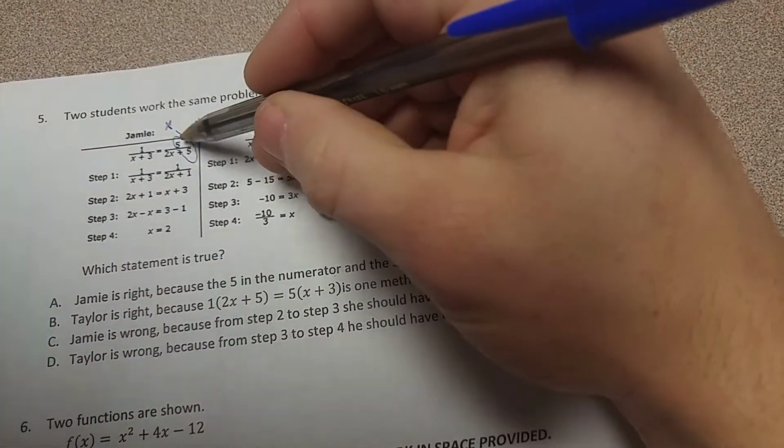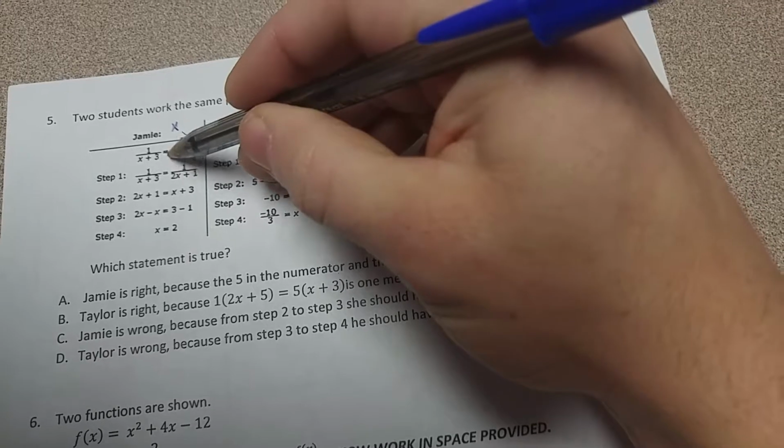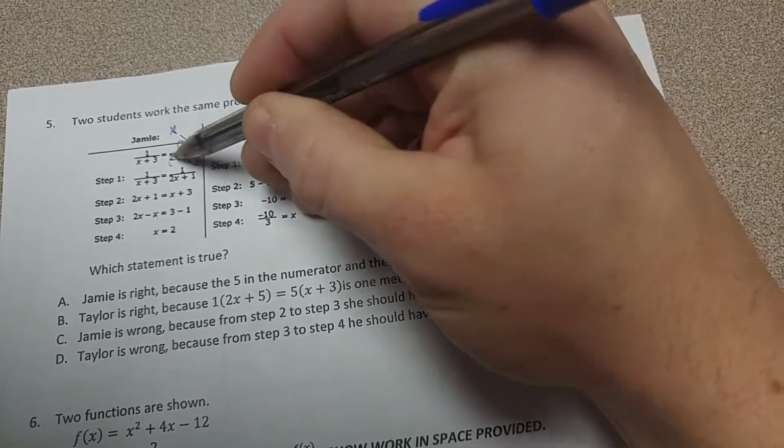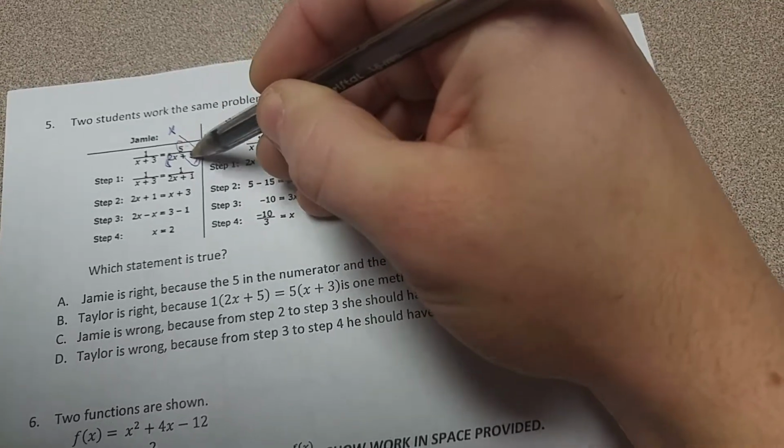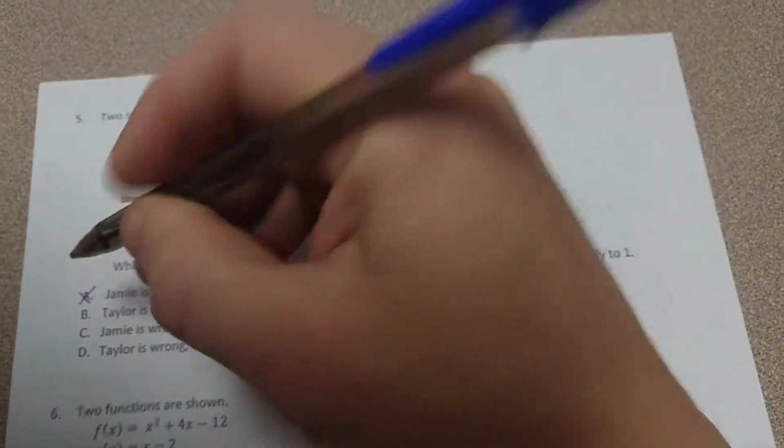Remember that 5 is a different factor than 2x plus 5. So this is a factor all by itself, 2x plus 5. And so part of that factor can't cancel with the 5. So A is incorrect. Let's look at B.